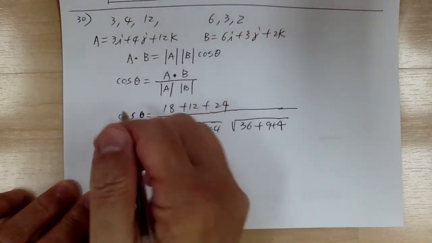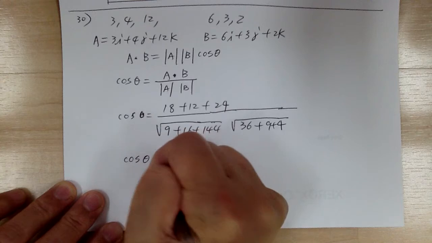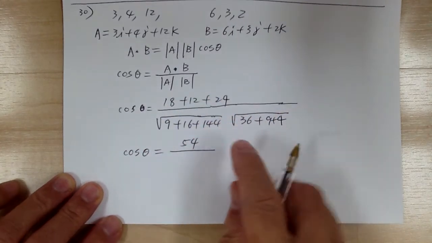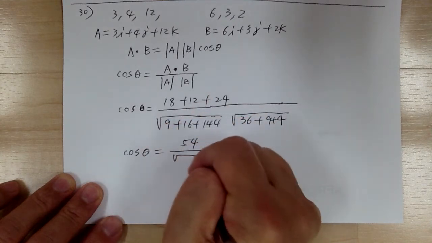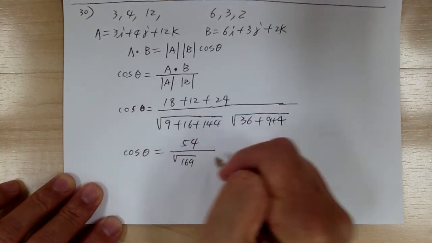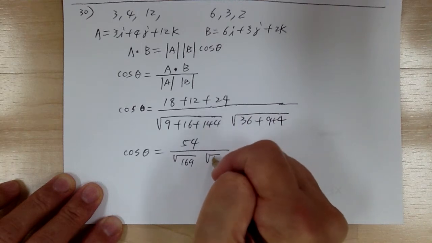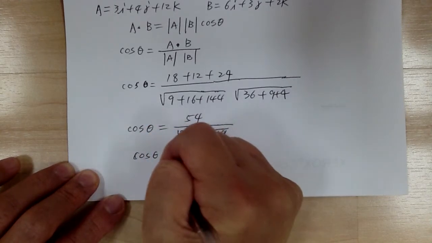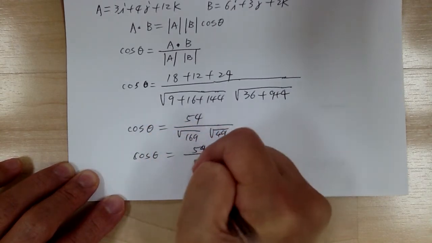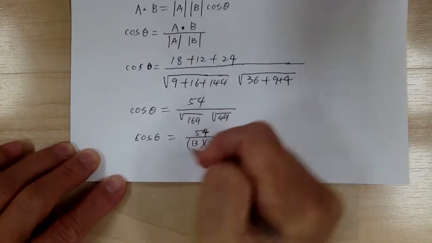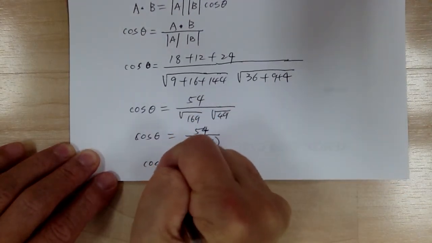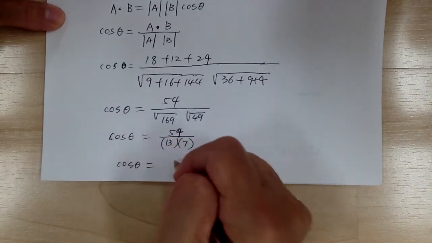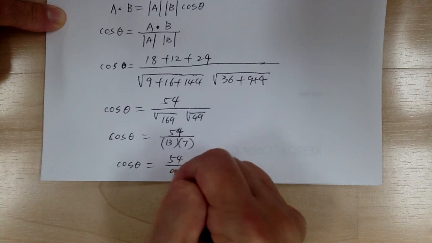Okay, so now you just go and work it out. So cosine theta is equal to, add this together, you get 54. And this will give you the square root of 169. This will give you the square root of 49. So cosine theta is equal to 54 over 13 and 7. So cosine theta is equal to 54 over 91.